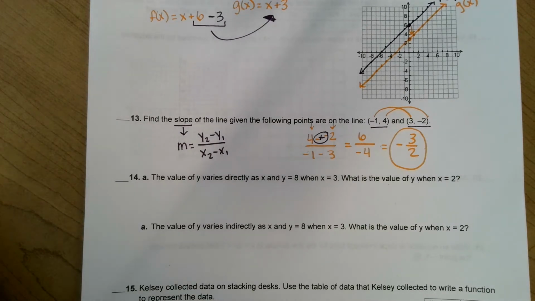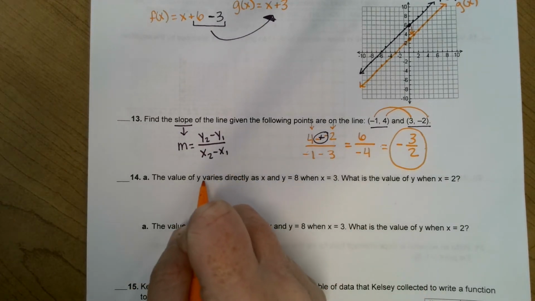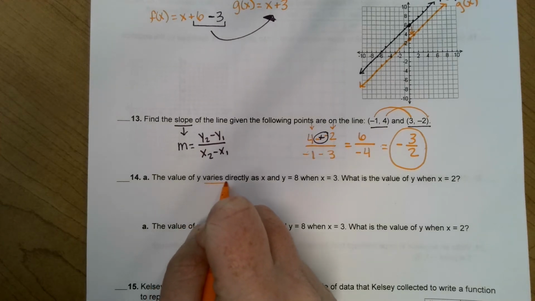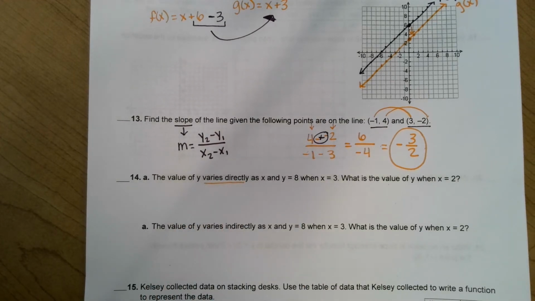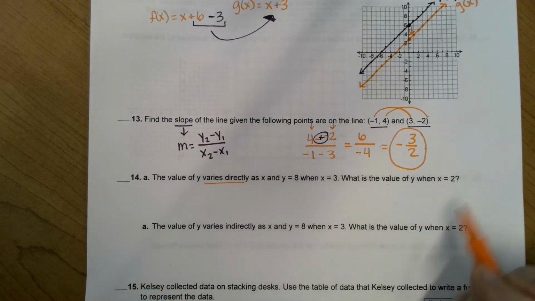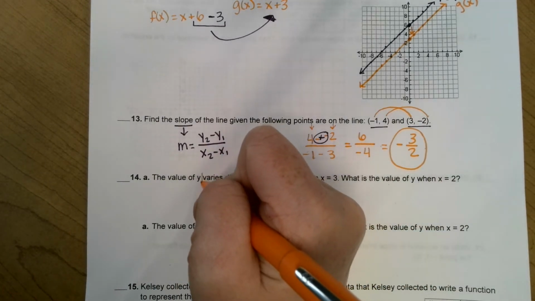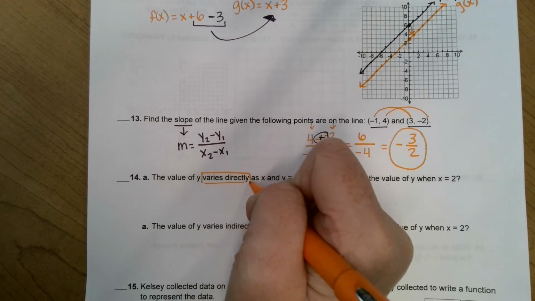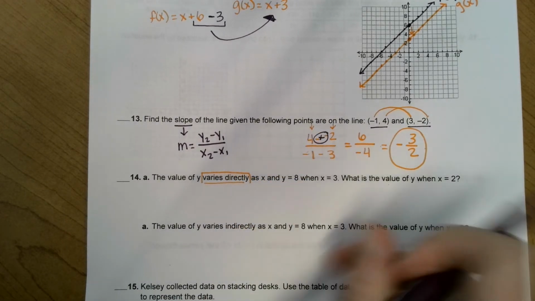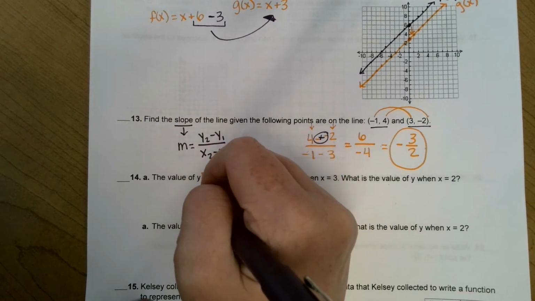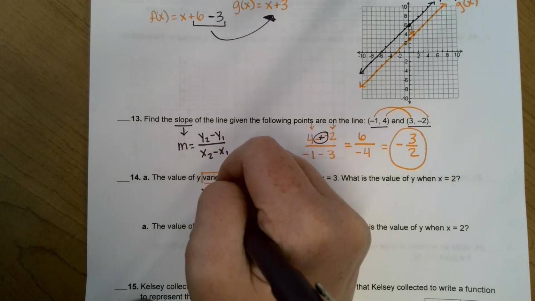Okay, 14. Direct and indirect variations. So the value of y varies directly as x, and y equals 8 when x equals 3. So what is the value of y when x equals 2? So the key piece of this is that it varies directly. So direct variation is y equals kx.